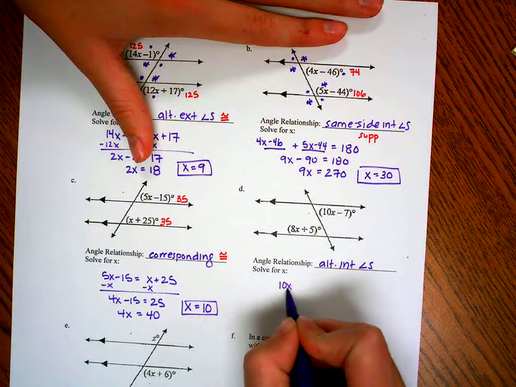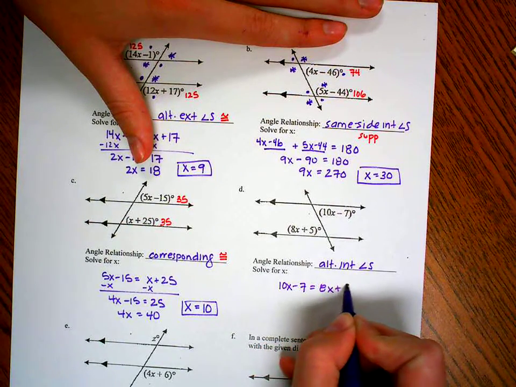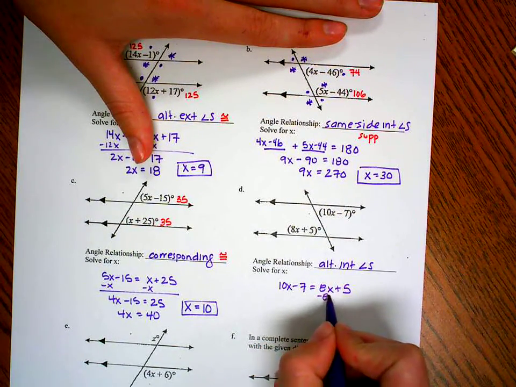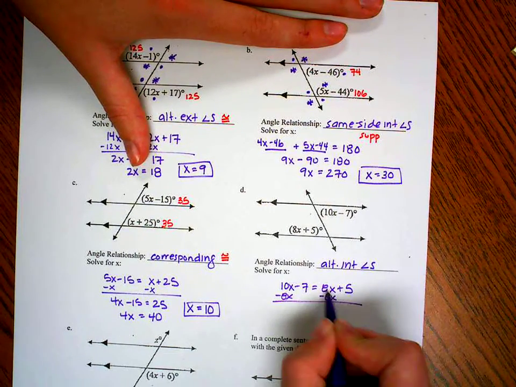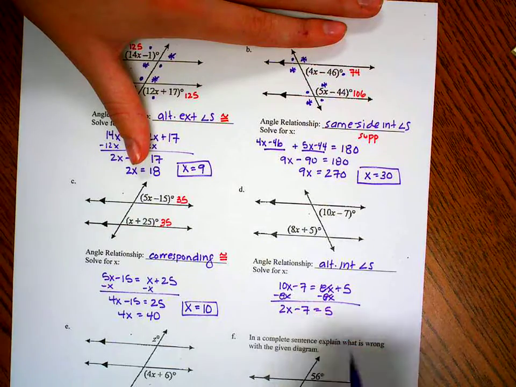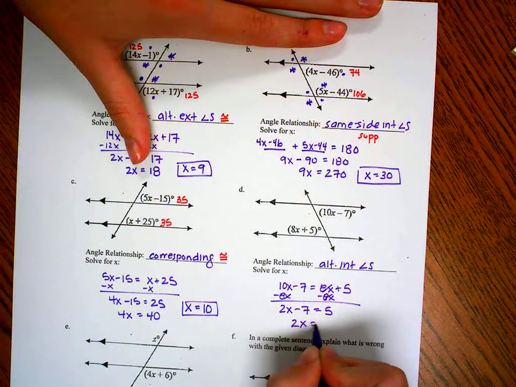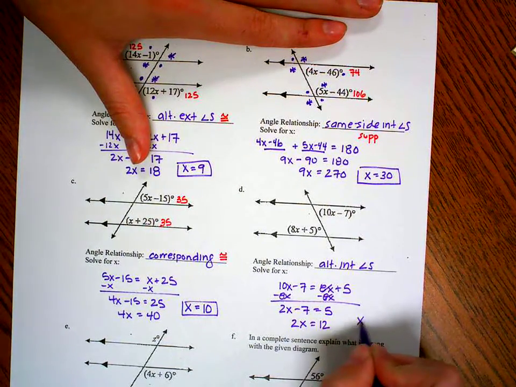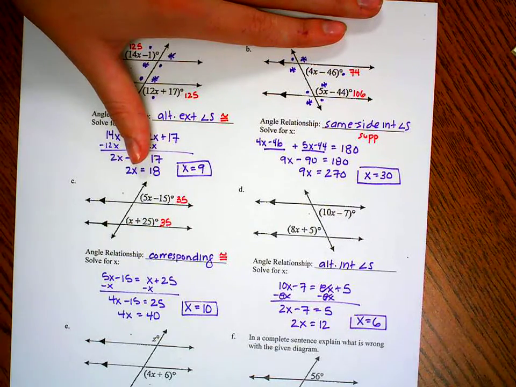So 10x minus 7 equals 8x plus 5. I'm going to subtract 8x on both sides. When I do that, I get 2x minus 7 equals 5. I'm going to add 7 to both sides, and I get 12. And that gives me a grand total of x equals 6. Well, let's check our answer.